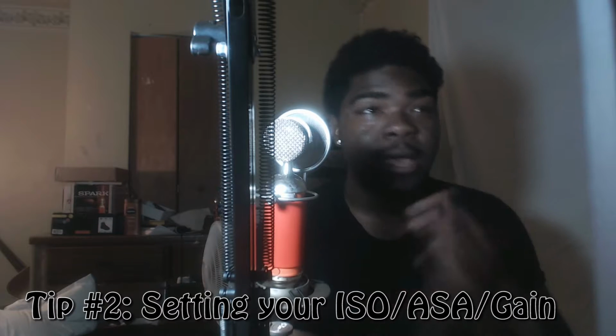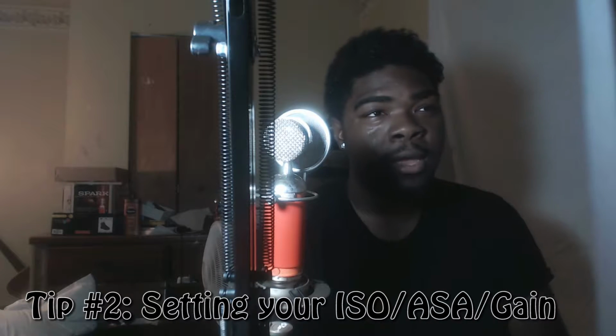Let me get to the second tip. Gain, ISO, ASA, all the same thing. Usually cameras with ASA will be cinema cameras, like the Blackmagic Pocket Cinema Camera, Arris, maybe the Sony FS7. DSLRs like the Canon T3i, Canon 5D Mark III, or the Sony A7 or the Sony Alpha series, those types of DSLRs, they will most likely have ISOs.